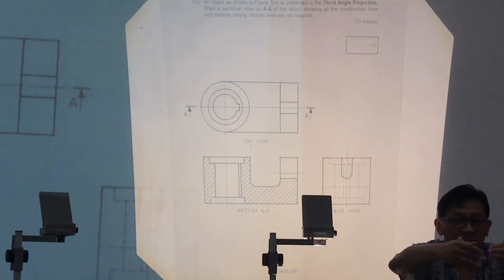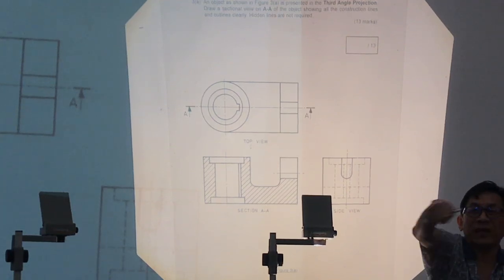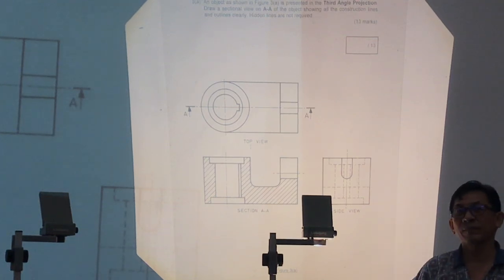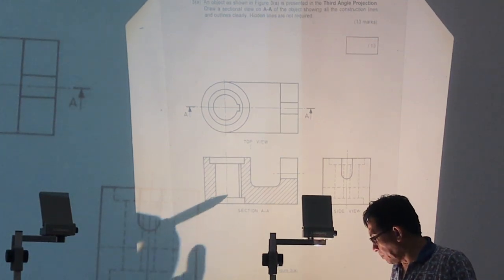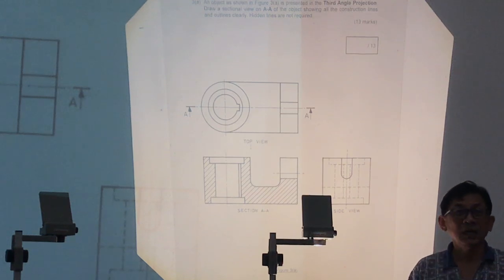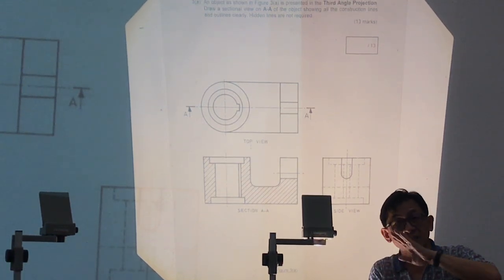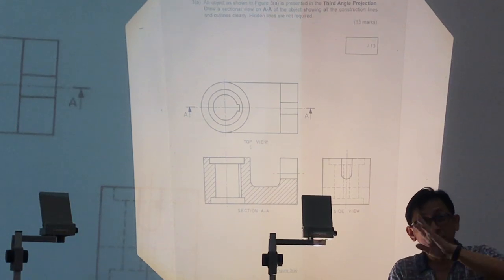Circle, this way. You cut, this curve is still there. Or this curve is still there. It will not disappear. Okay? So all these telltale signs, I will penalize.